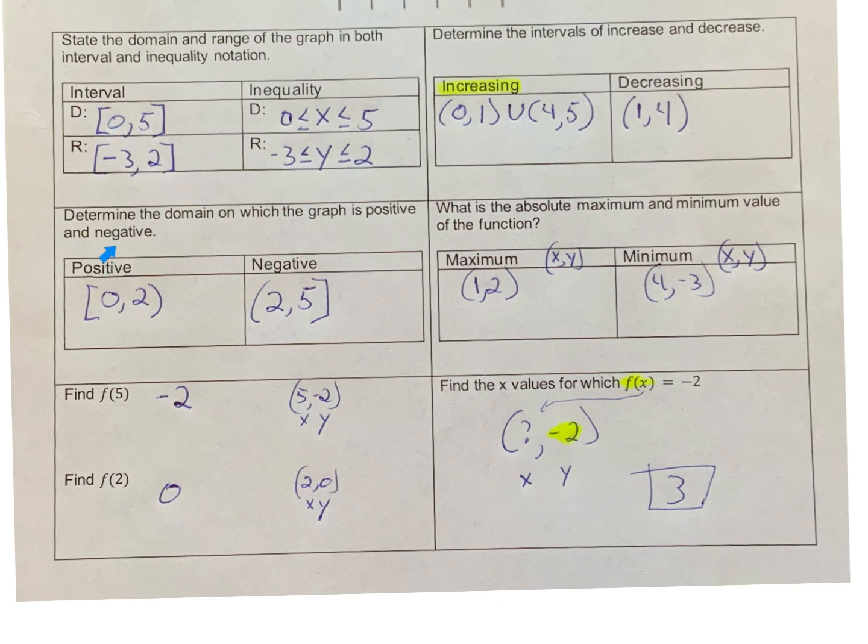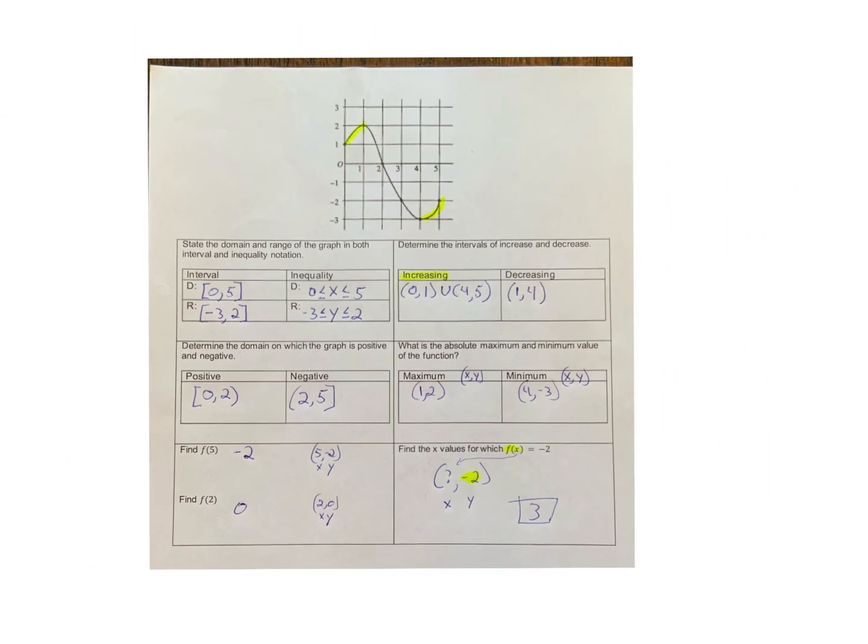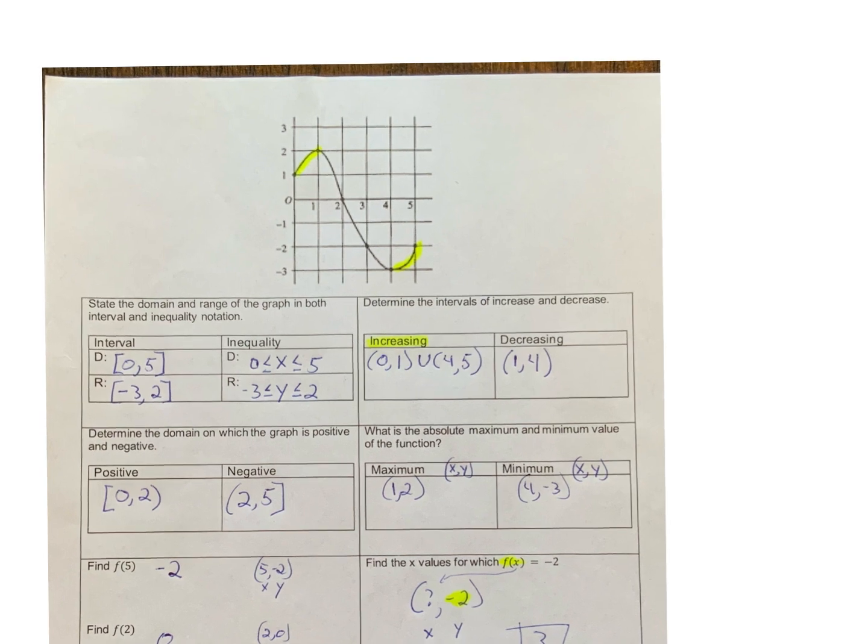this one says determine the domain and range of the graph where it's positive and negative. All right, and then this question says what is the absolute maximum and minimum value? So let's just take a look at the positive and negative portion of the graph. Let's answer these two questions. So let me shrink this so we can see the graph again. All right, the part of the domain on the graph that is positive is, again, this part here. So it's going from 0 to 2. So we write 0 to 2.